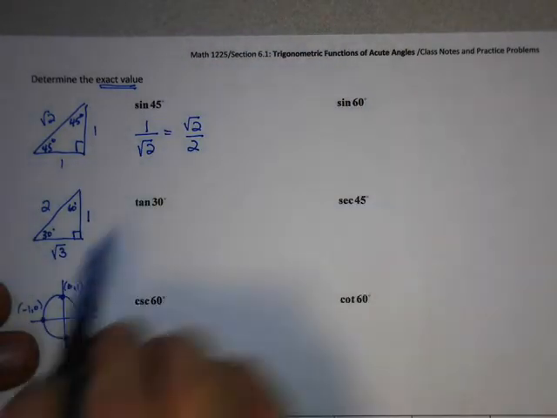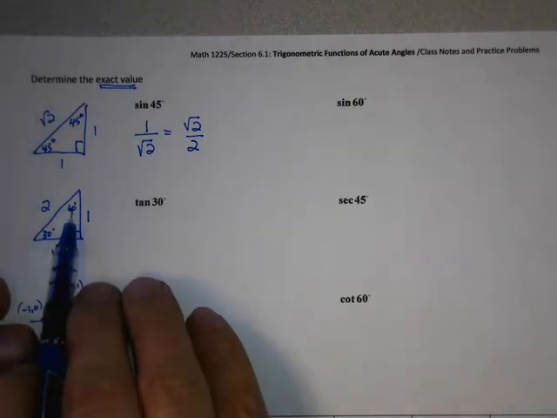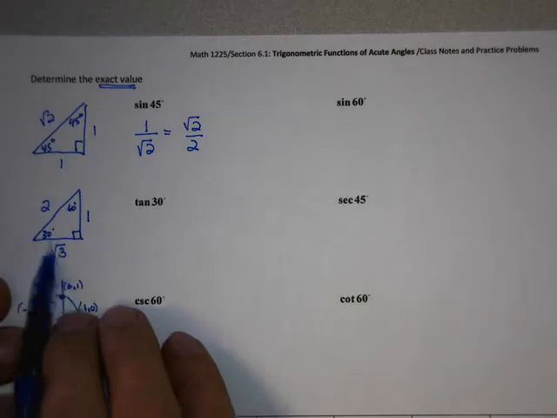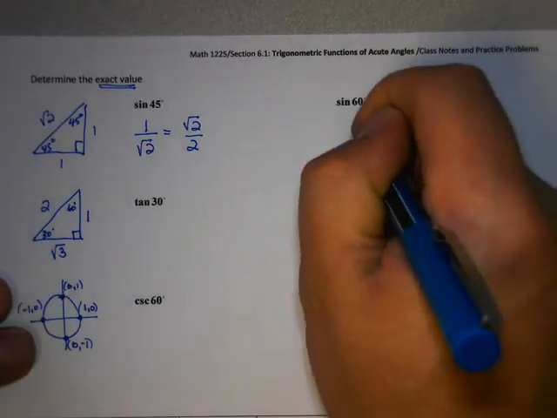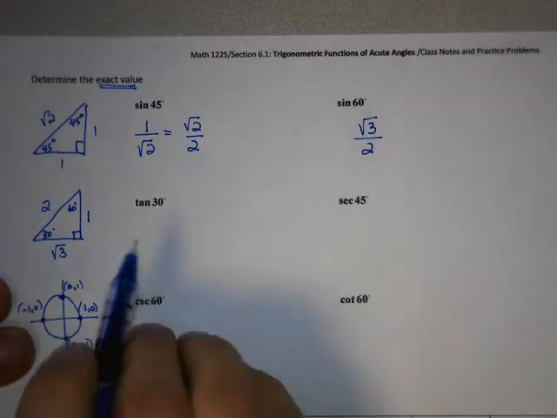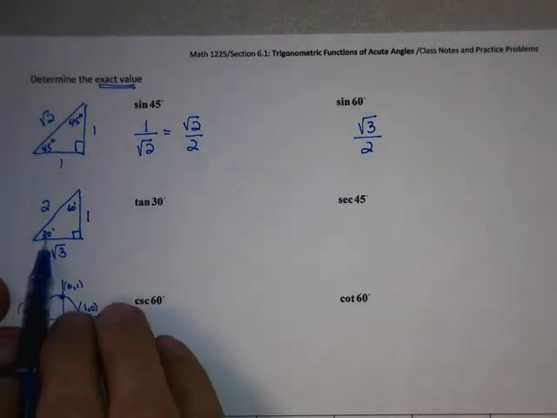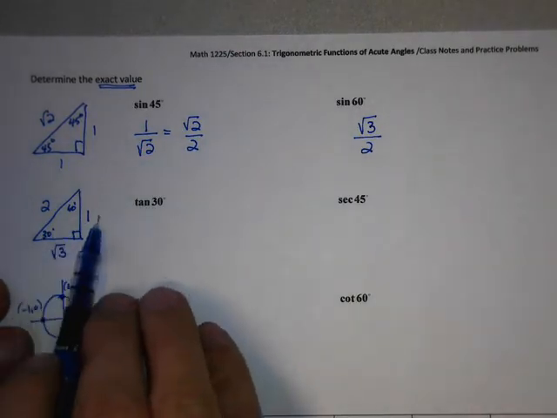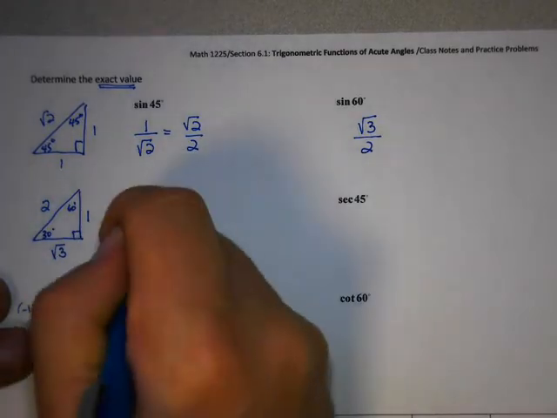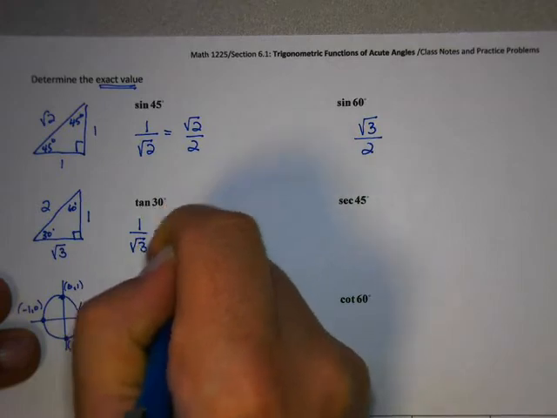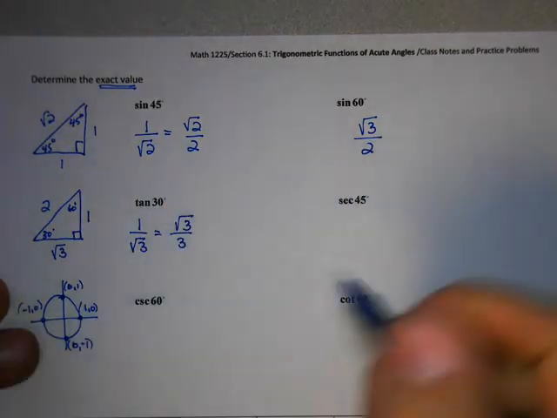Sine of 60, we're going to go to our 60. Sine is opposite, so notice I'm going opposite of that, square root of 3 over hypotenuse. This is square root of 3 over 2. Tan 30, I have to go to my 30-degree angle. Tangent's opposite over adjacent, 1 over the square root of 3, which is the square root of 3 over 3.